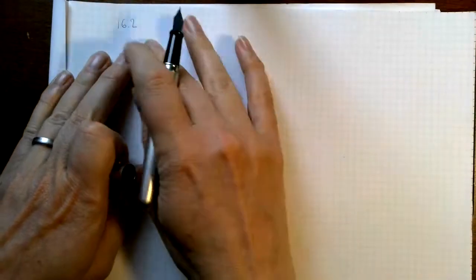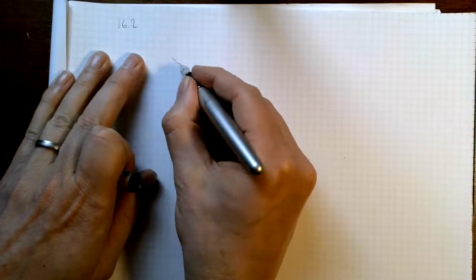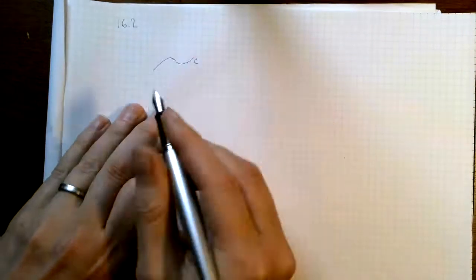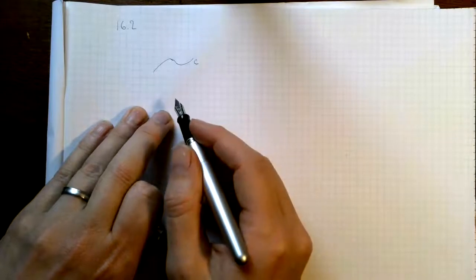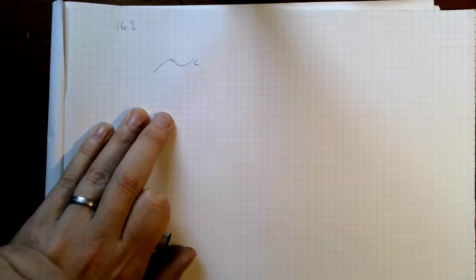So we maybe have a curve, let's call it C, in the plane. Let's say that could be in three space or however many variables you have.